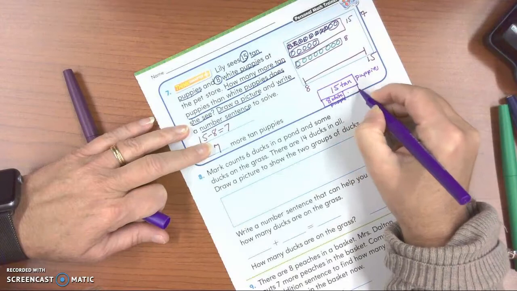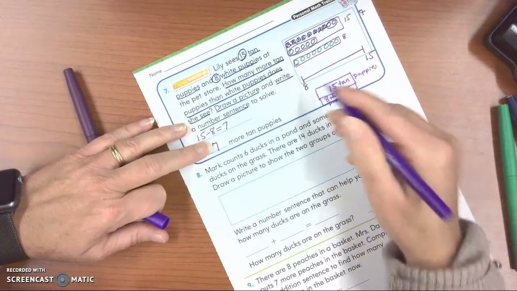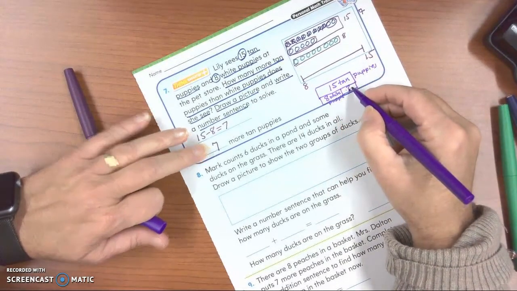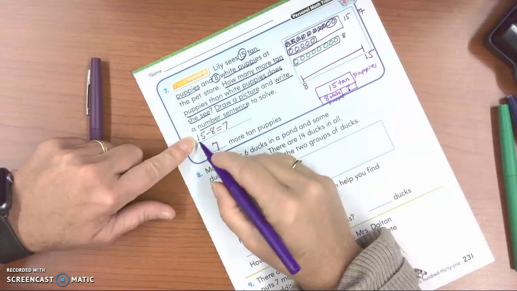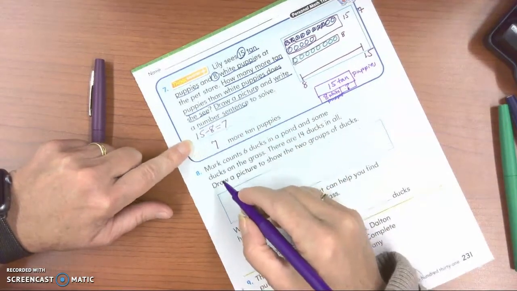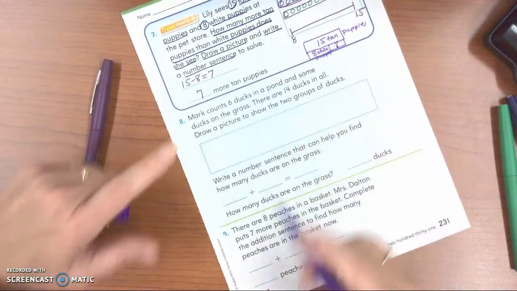So what we're doing is looking for this difference right here. This is the part we do not know. So it's just like a part-whole model: 15, 8, and what number is the same over here. We still have 15 subtract 8 gives us the difference of 7. Those are different ways you can solve that problem.